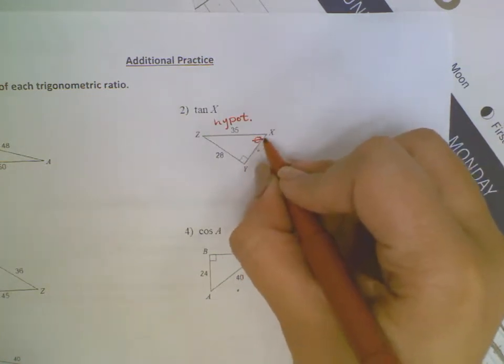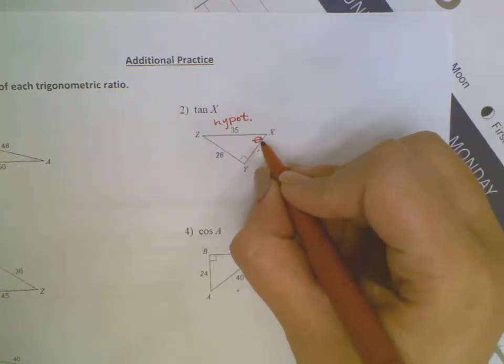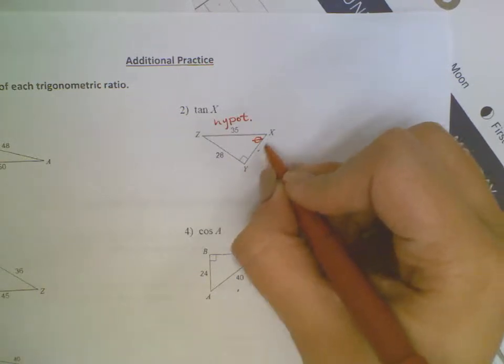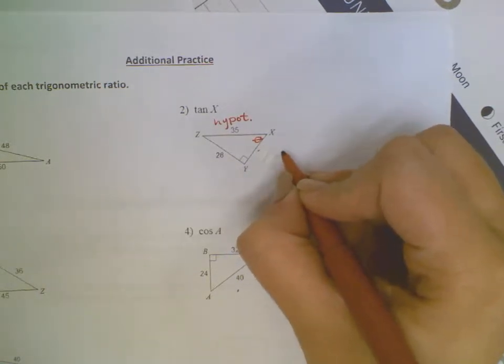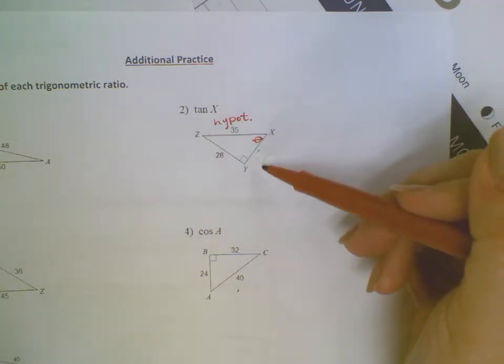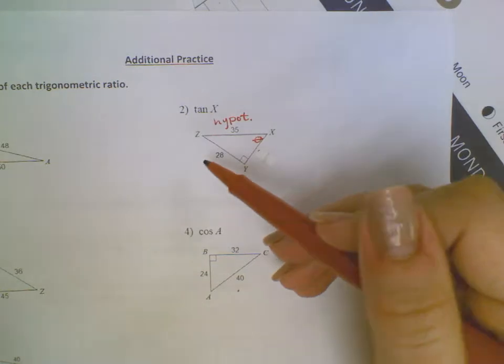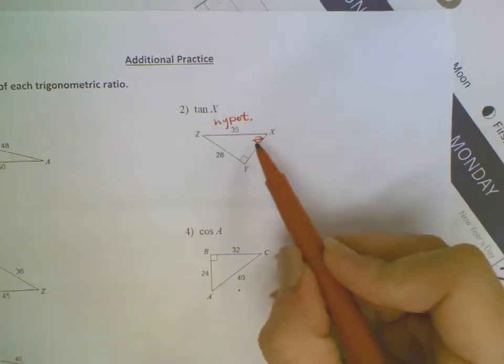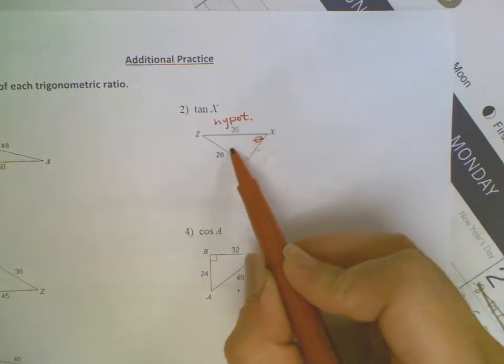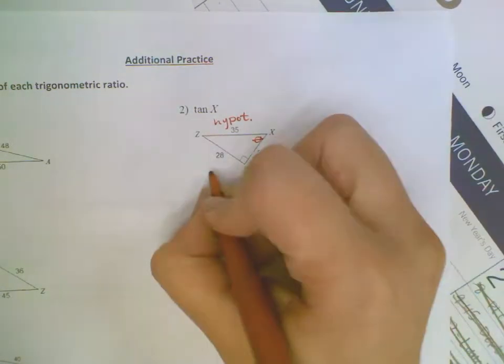Then beside my theta will be my adjacent side. So this is adjacent. This is not going to help me very much because I just whited this part out, so I don't have any value here. What I really need is this side over here. If I'm looking at theta and I go across the triangle, that will bring me to my opposite side.